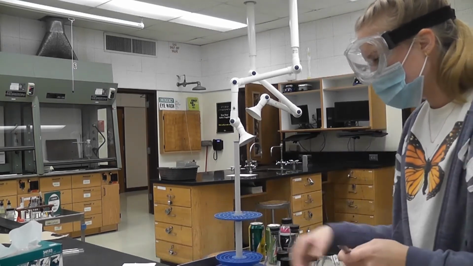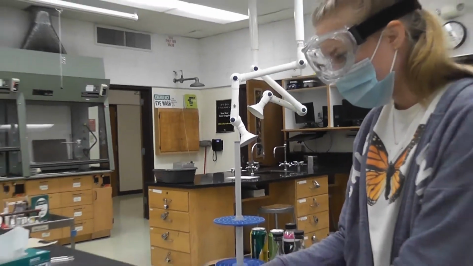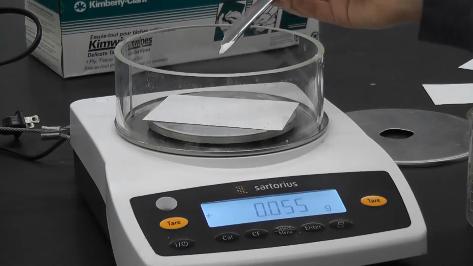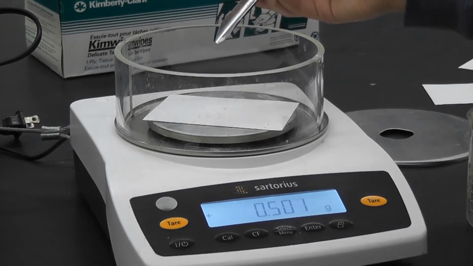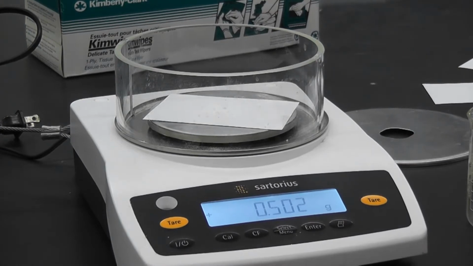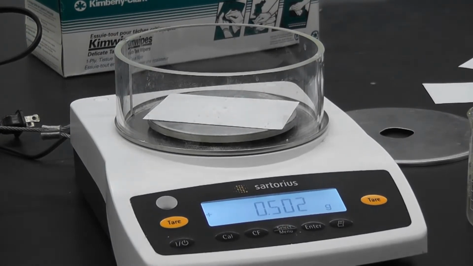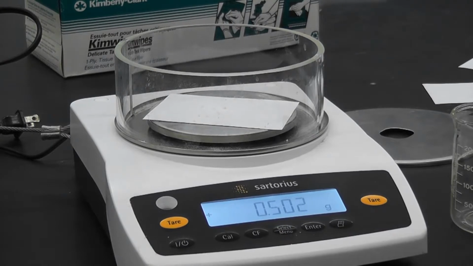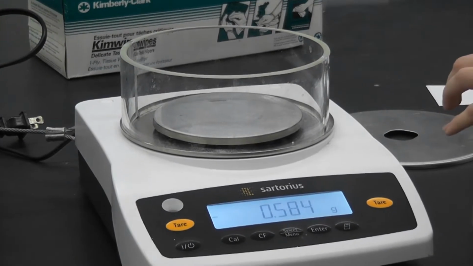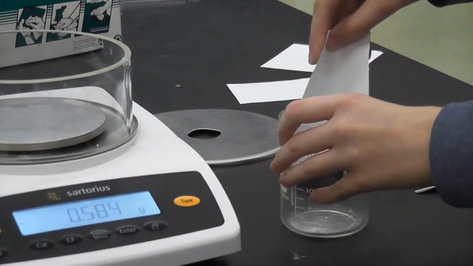So first step, we're going to take this lead 2 nitrate and we're going to weigh out approximately 0.5 grams of it. Okay. So the amount exactly of lead nitrate that we're going to transfer to the beaker is 0.502 grams. So transfer in.